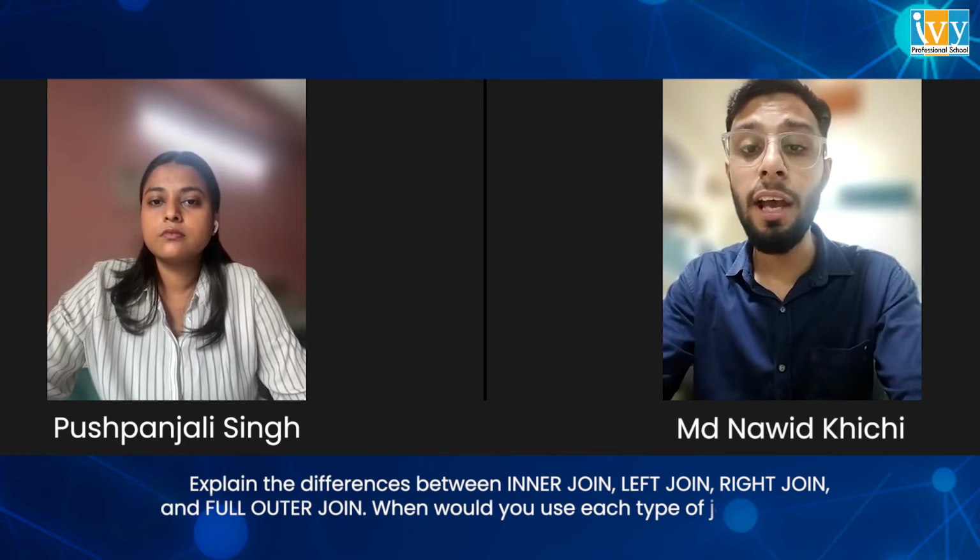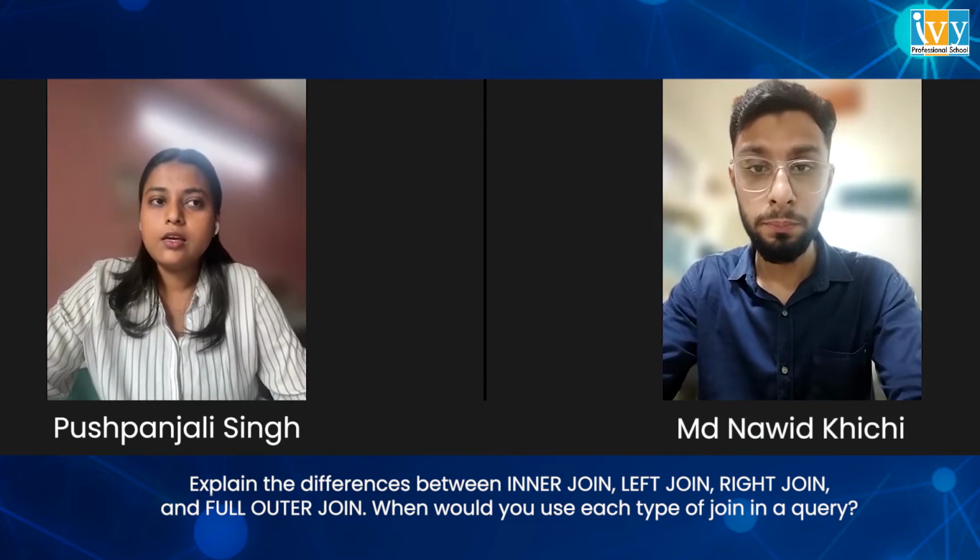Explain the difference between inner, left, right, and full outer join. Why and when would you use each type of join in a query? So there are multiple types of join. First, I would like to explain the inner join. Inner join is used when we want to retrieve the common matching rows between two tables, where all the matching rows can be fetched together.